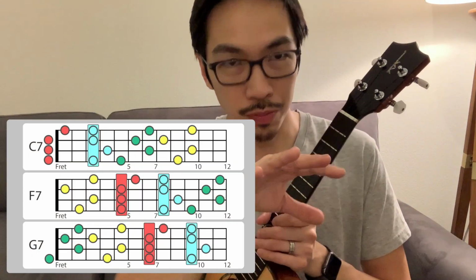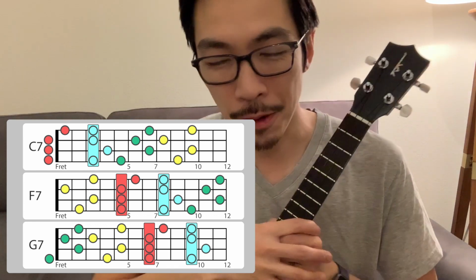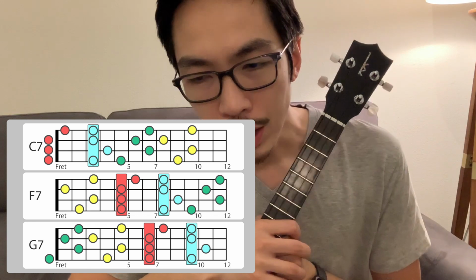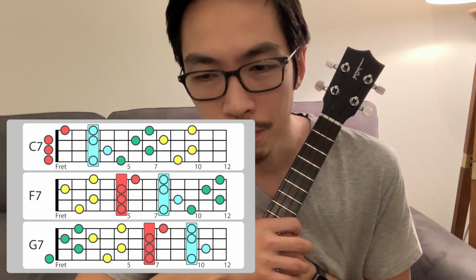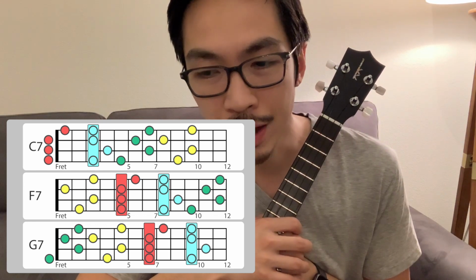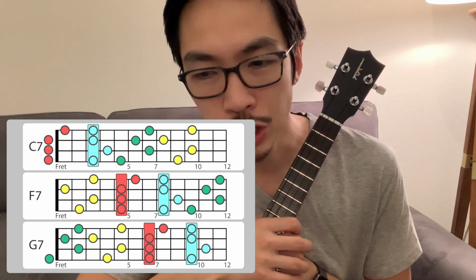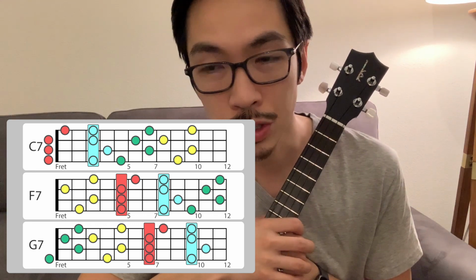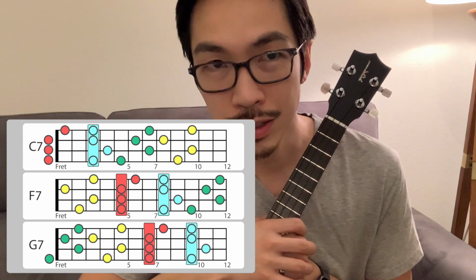Now you might see a lot of colors and shapes on the screen right now, but what I wanna highlight is that the relationship between these shapes never changes, okay? In other words, when you go from that red shape to the blue shape, or from the blue to the green, you're gonna move up the same number of frets, right?